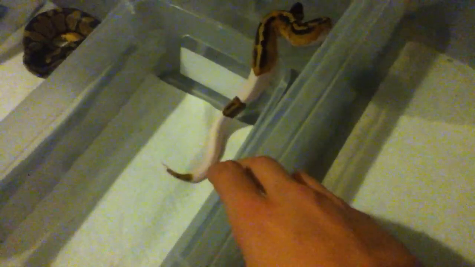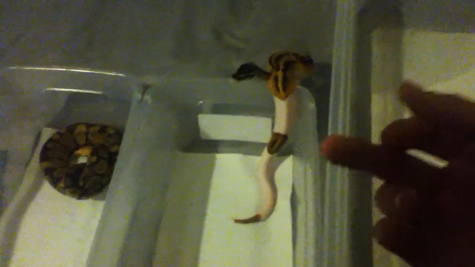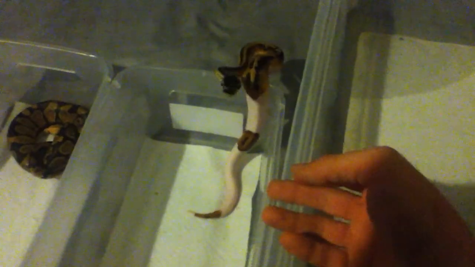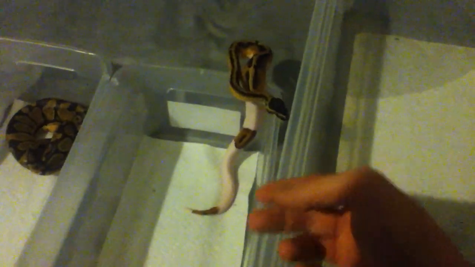All the babies should be black pastel, and you take that black pastel het pied and you breed it to another one. Male and female black pastel het pied, you have a chance of producing a super black pastel pied, which is just a black and white snake. They call it a panda bear pied.